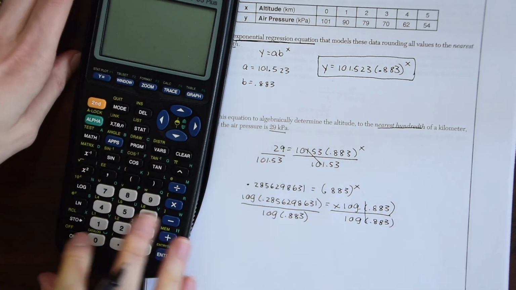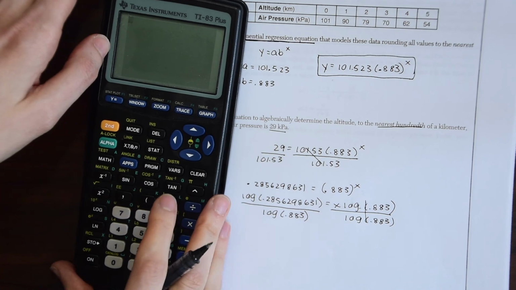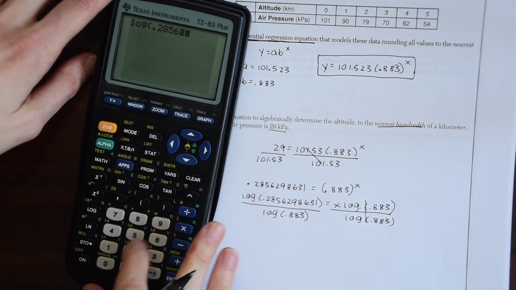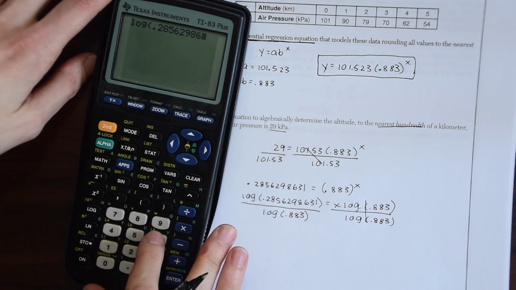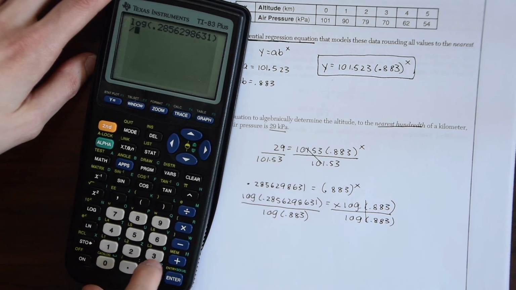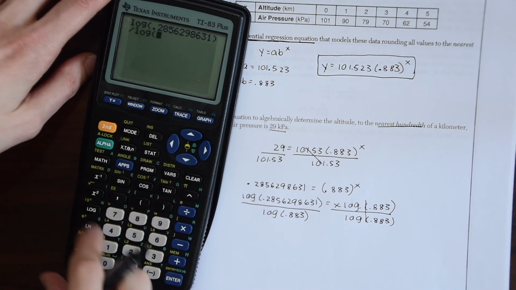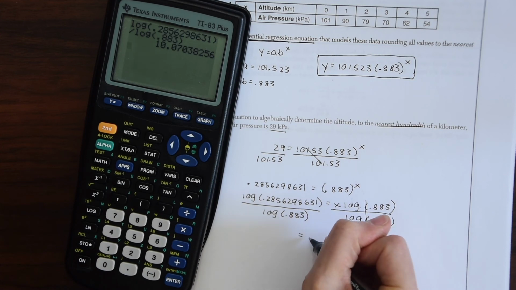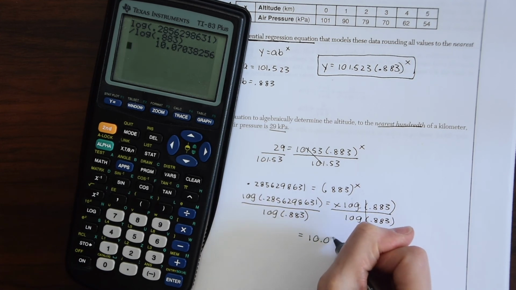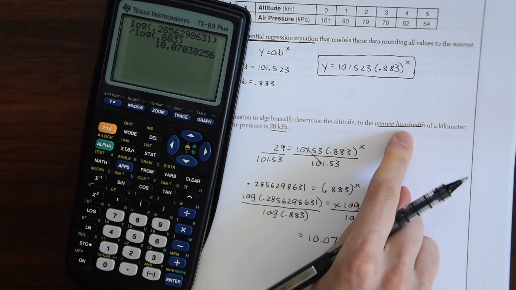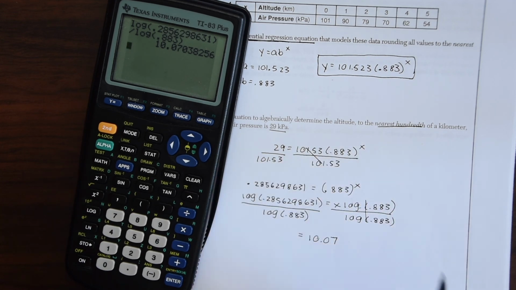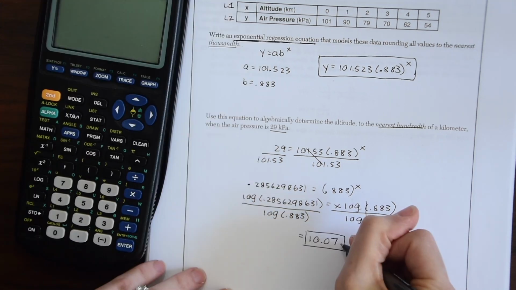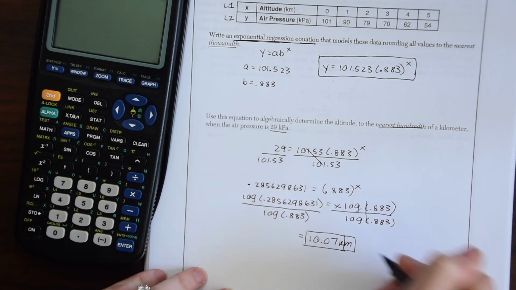And this will cancel out, and let's plug this into our calculator. So we have log 0.285 and so on. This is equal to 10.07. Remember, they wanted the hundredth place, that second decimal place, and we have it. And that's our answer. Don't forget to label this in kilometers.